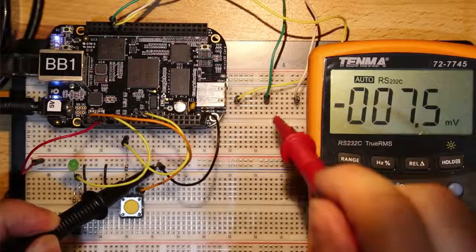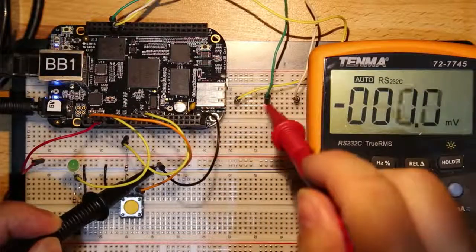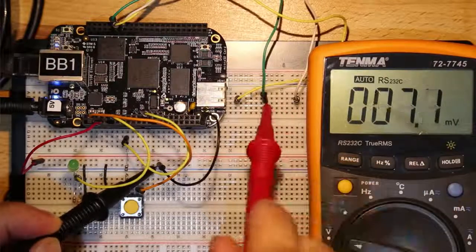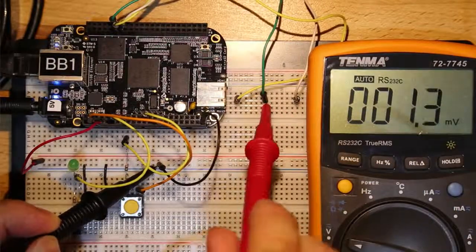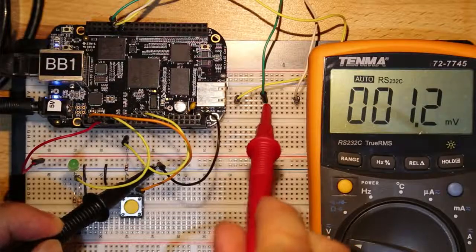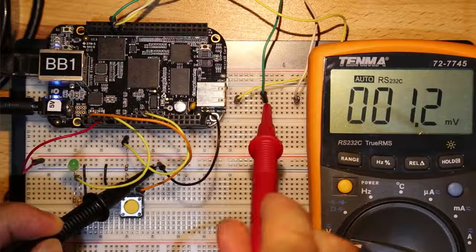P812, the green wire, is pulled down, internal pull-down. Again, there's nothing else connected here except for the wire. So you can see that when I connect that, we're at about 1.2 millivolts. So that's very close to ground, and that's in pull-down configuration.